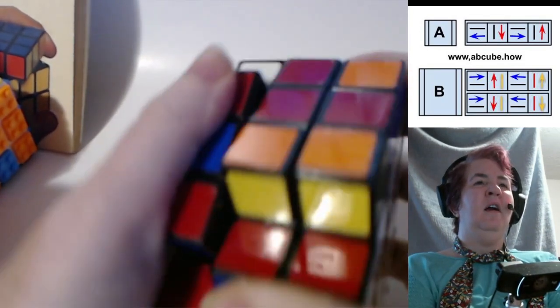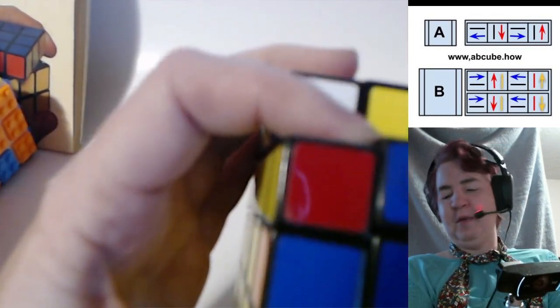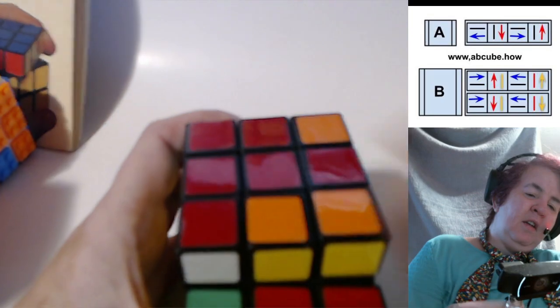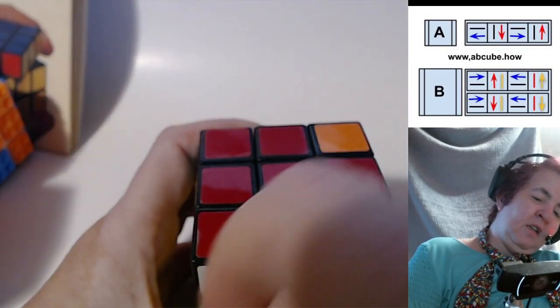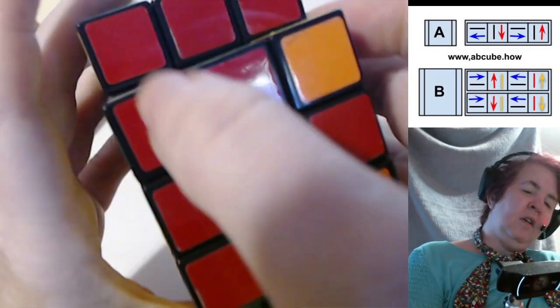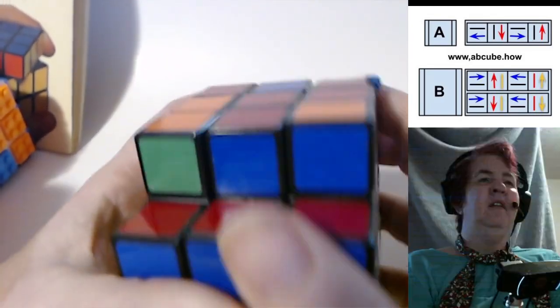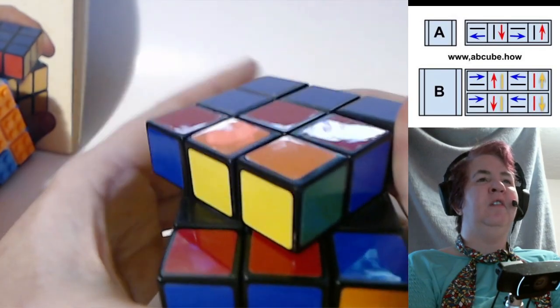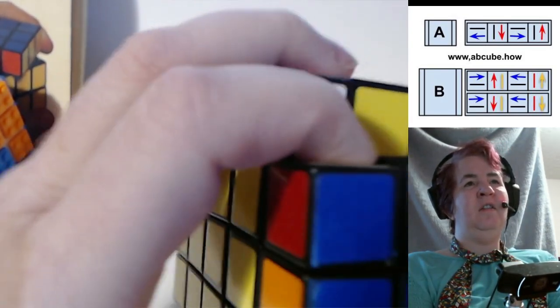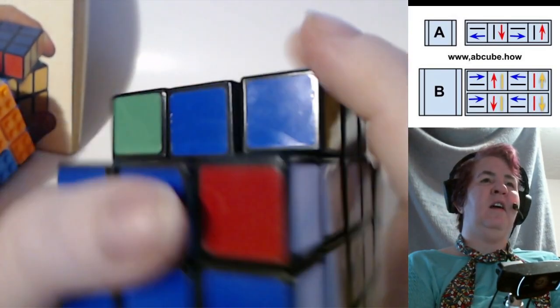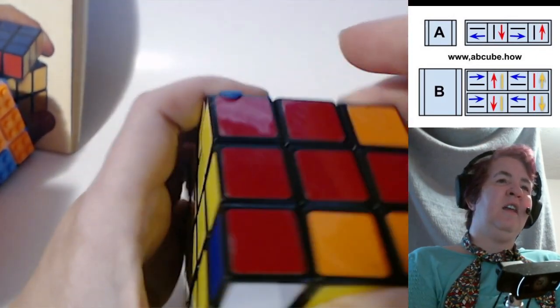So up, I should put a marker on it like I do for the other ones. This piece is going to go up here. So I go up, slide to a different column, second up, reverse, down, reverse, down, and set.